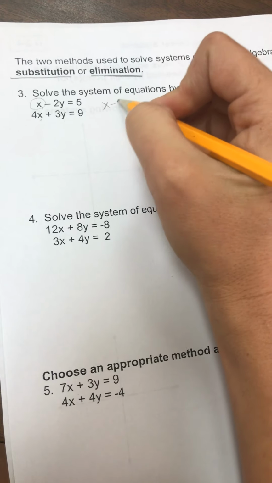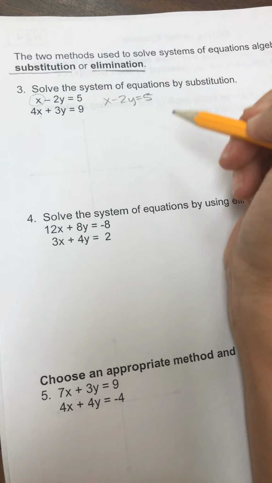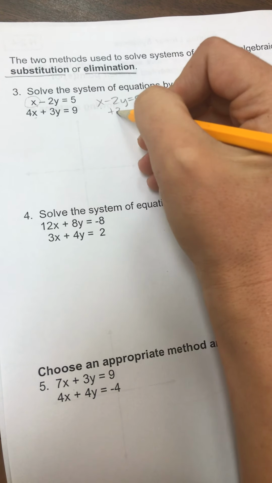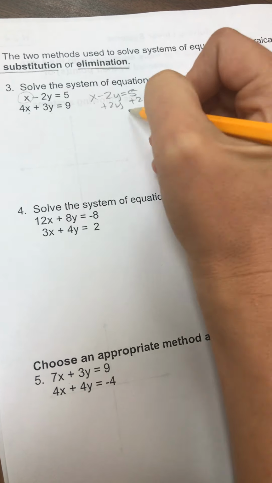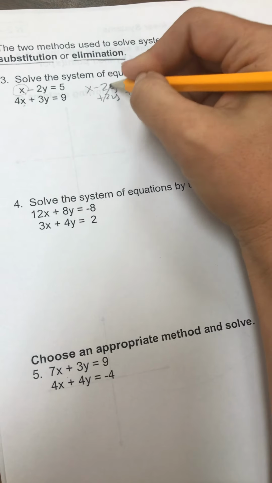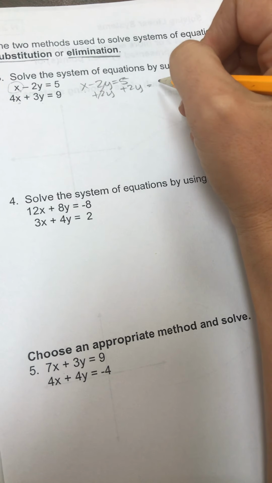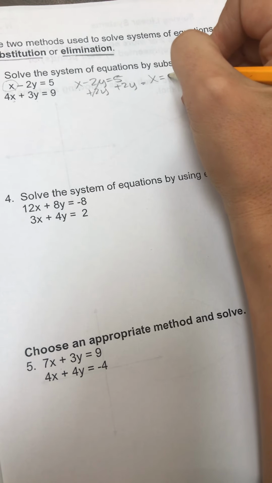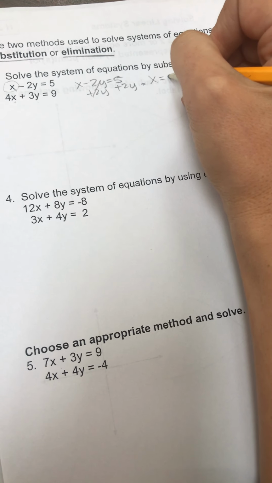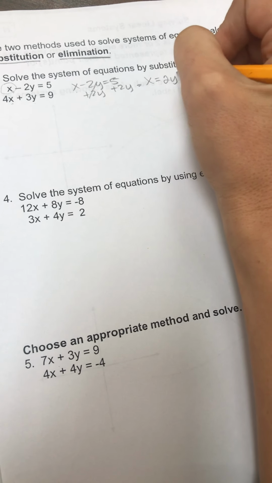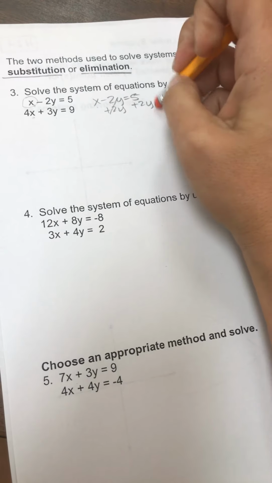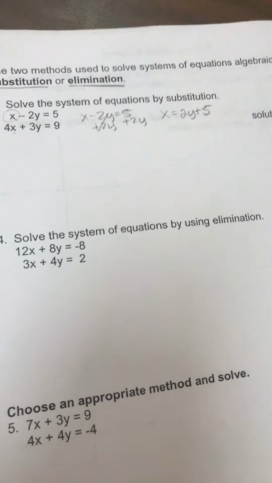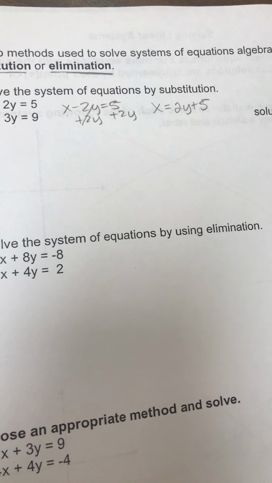So if you have x minus 2y equals 5, to solve for x, what are you going to do? You're going to add 2y to the other side. So now these cancel. What do you have? x is equal to 2y plus 5. So x equals 2y plus 5.